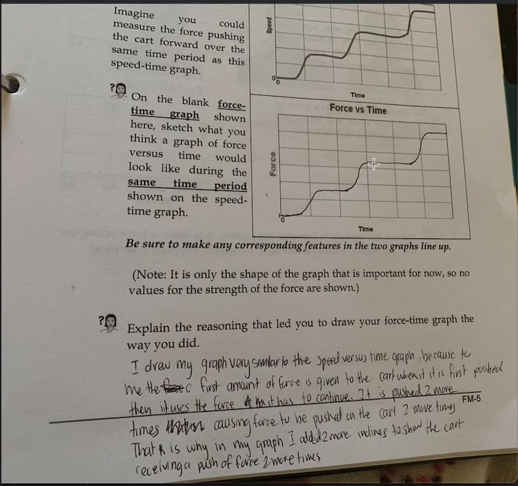Then it gets pushed 2 more times, and each time it gets pushed, there's force going to the cart, and then it uses the force. That sounds like a Star Wars reference, but it uses the force that it just received from the push to go at a constant speed, and that's what this part is. So that's why I drew my graph very similarly.